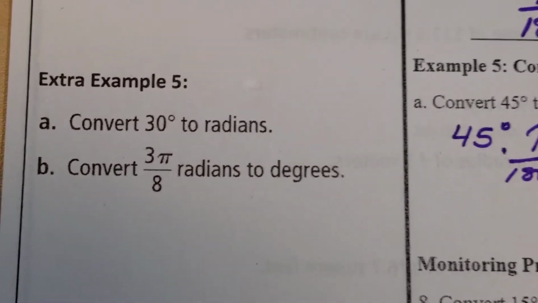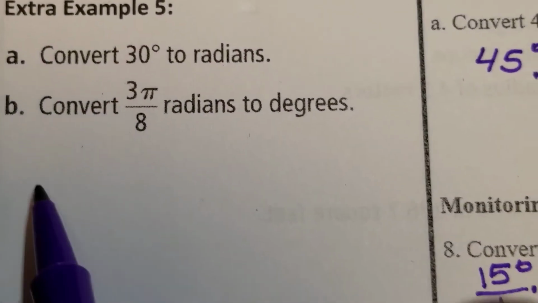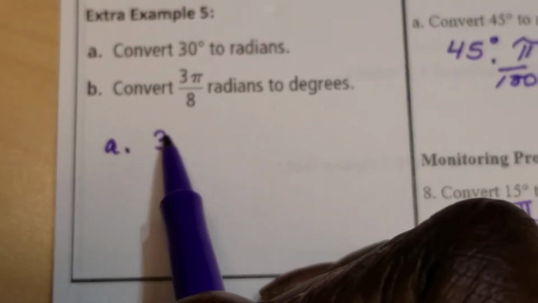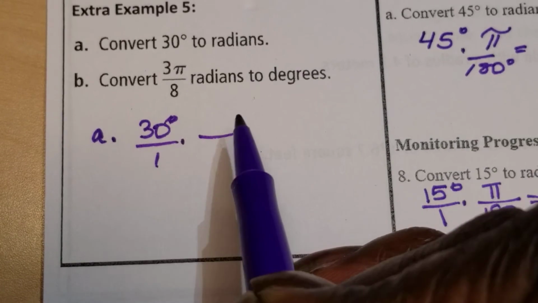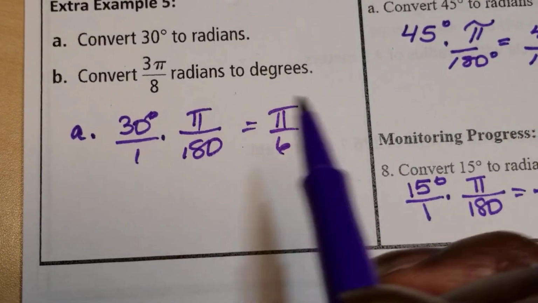Let's see if you can do these two. All right, so this thing, I'm going to do it right here for A. A is going to go from 30 degrees to pi over 180. That's going to give us pi over 6.